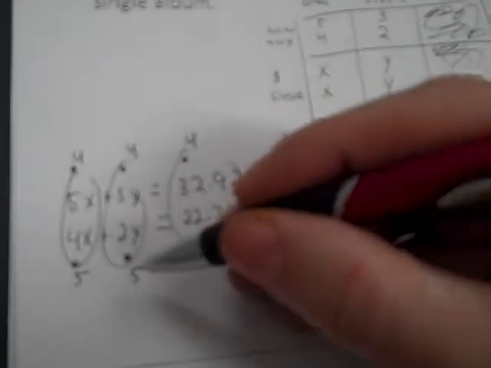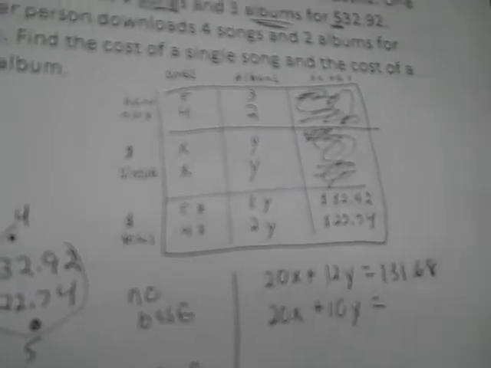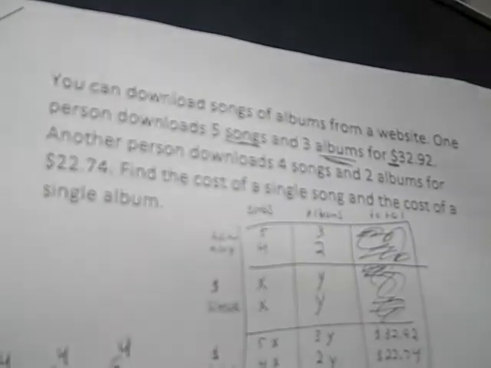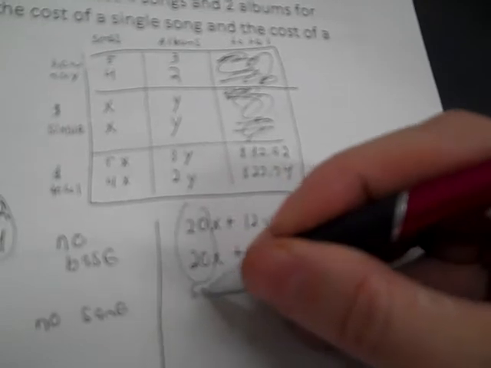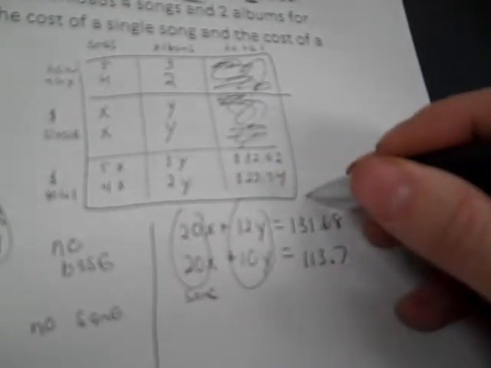Then the bottom, 4x times 5 is 20x. 2y times 5 is 10y. And then I will be taking 22.74 times 5, and that's going to be 113.7. Now you have the same thing right there. So I have my same right there and then the rest of the system, but they can't both be positive. You need to make those all negative.